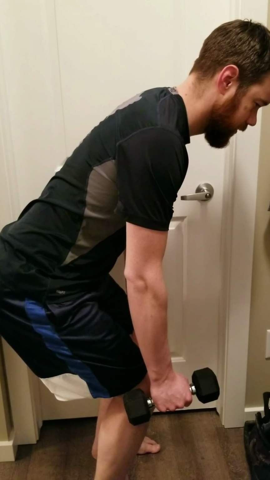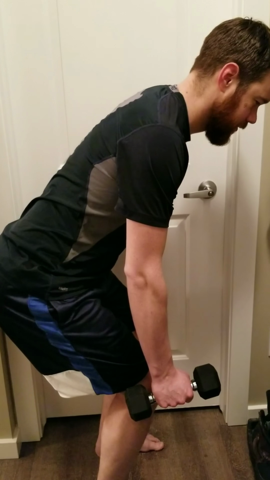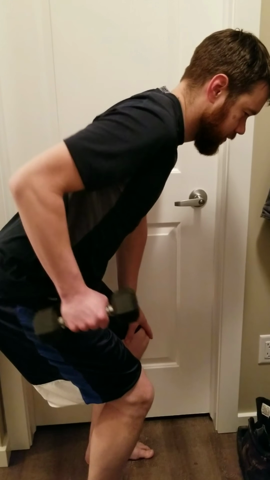And demonstrating for shoulder girdle, protraction and retraction, which occurs in the transverse plane around the longitudinal axis. Demonstrating shoulder girdle with the bent over rows, we're going to show retraction and protraction.